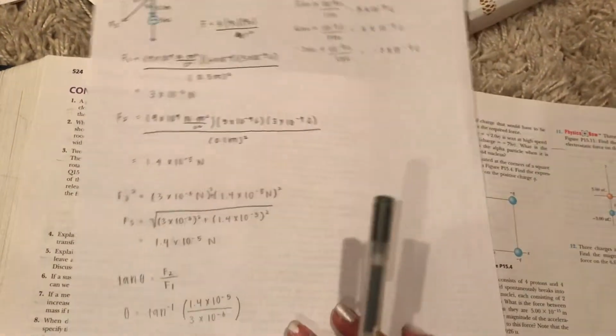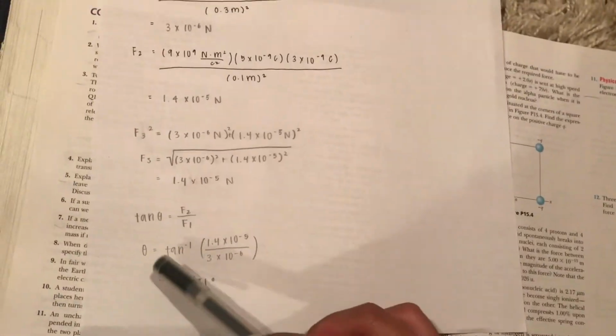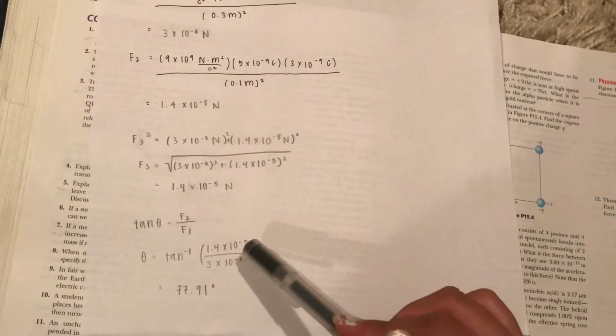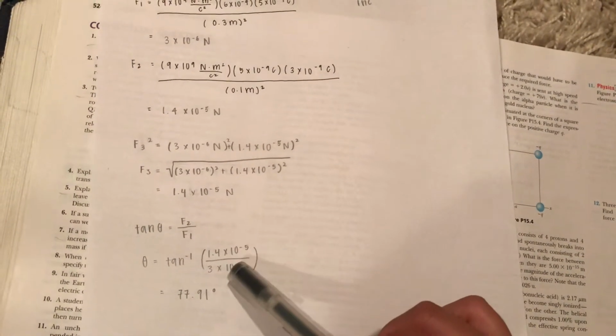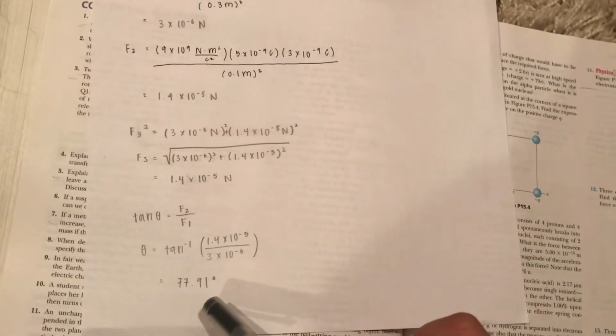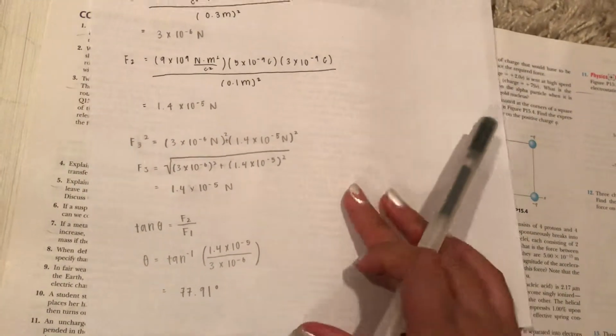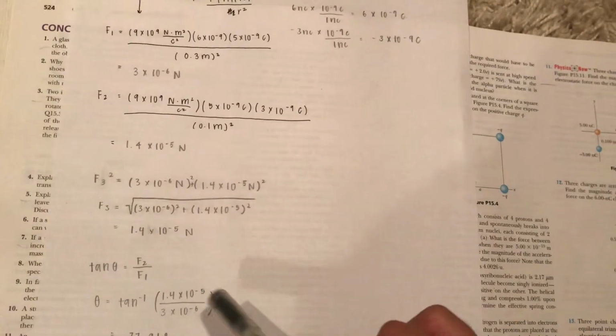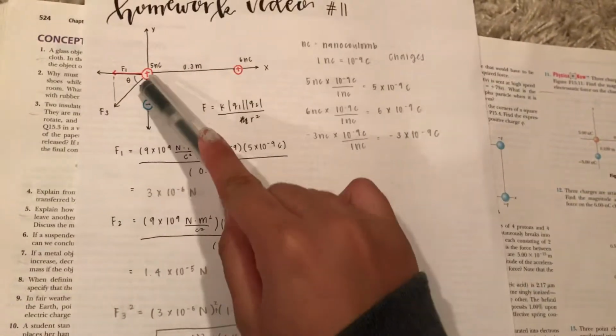And then they also ask us for the magnitude and direction of the force at the origin. So we also have to find theta here. So we can do tangent of theta equals force 2 over force 1. And to find theta, we can do the arctan of force 2 over force 1. So plugging that into your calculator, you should get 77.91 degrees, and that's how you find the magnitude and direction of the force at the origin.